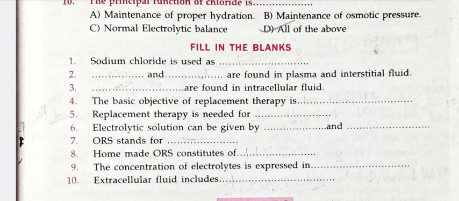Remember sodium chloride, table salt. Sodium and chloride are found in interstitial fluid. And the remaining three ions found in intracellular fluid are potassium, magnesium and phosphate.